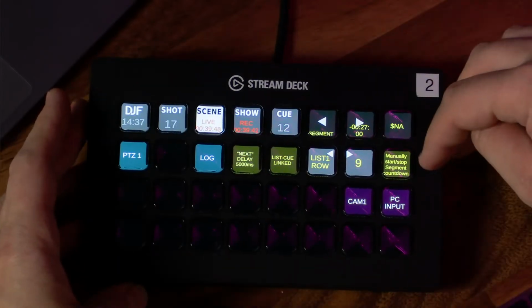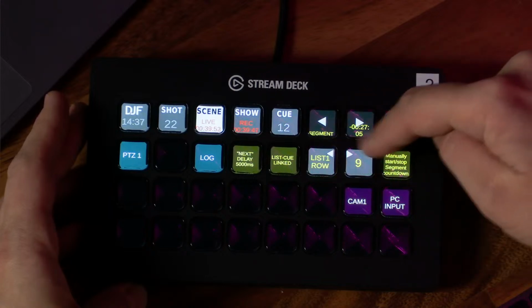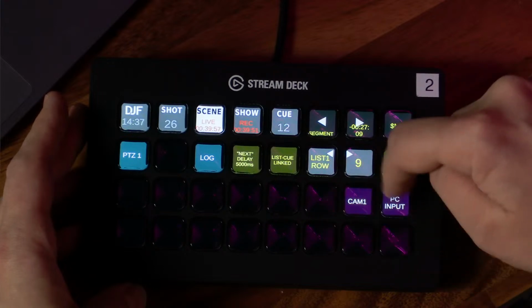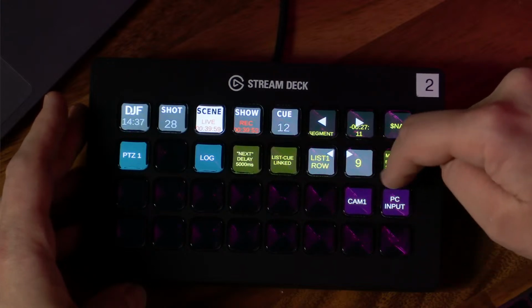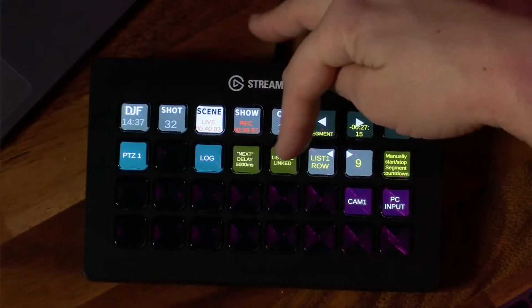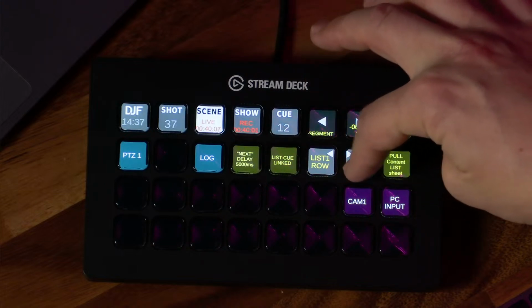And so you can advance where you're up to in the run of show. You can execute it, and then you can have your camera 1 or PC input. You can sort of modify that. And then this is where you can either, have we got it? So it's enabled. Yeah, here we go.